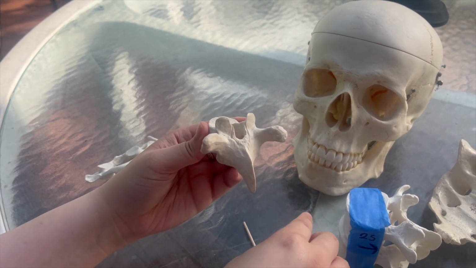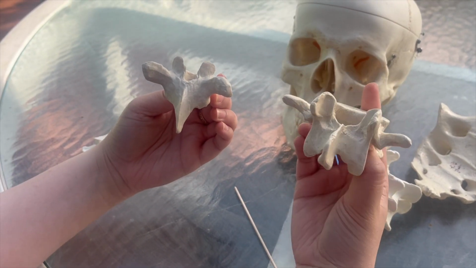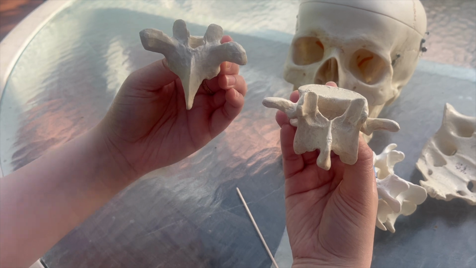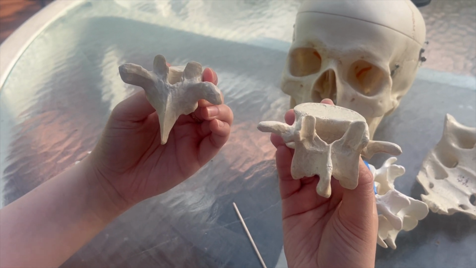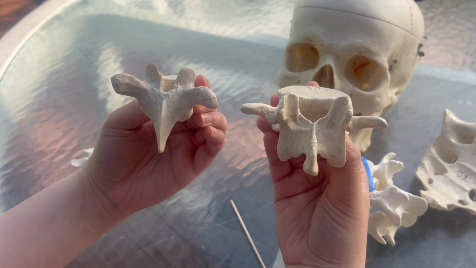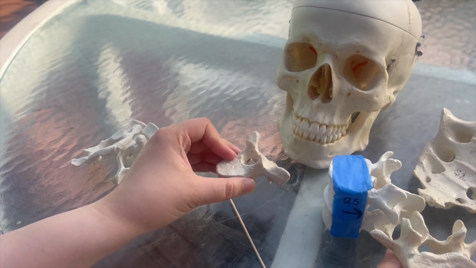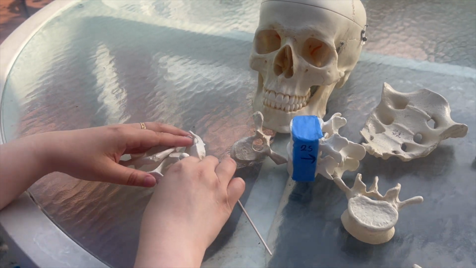Another way that you can tell the difference between the thoracic and the lumbar vertebra is that the thoracic vertebra, if you look at it from the posterior region, it looks like a giraffe. And the lumbar, it looks like a moose. So that's another way you can differentiate. Okay. Now let's go back and look at the cervical vertebra.